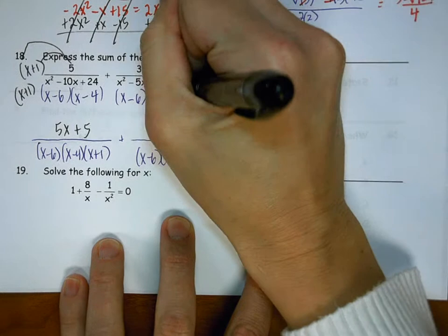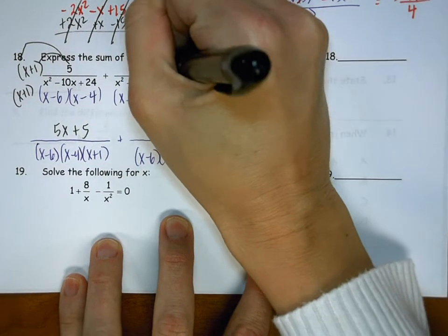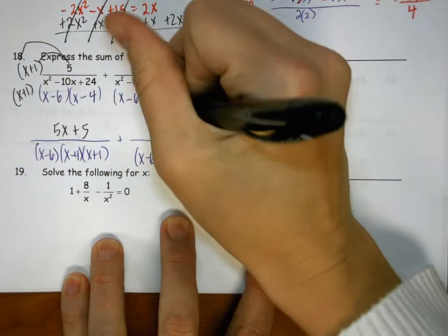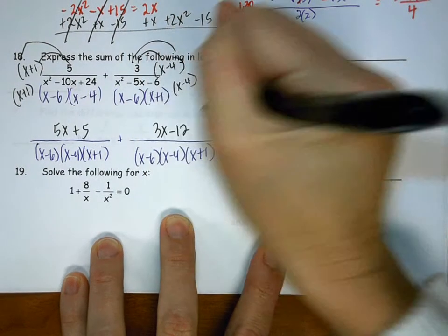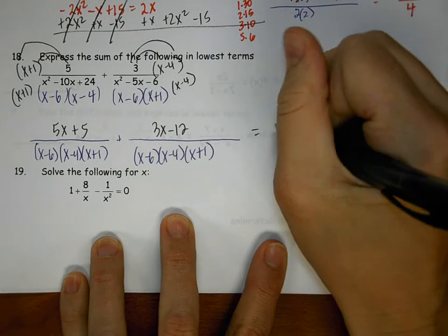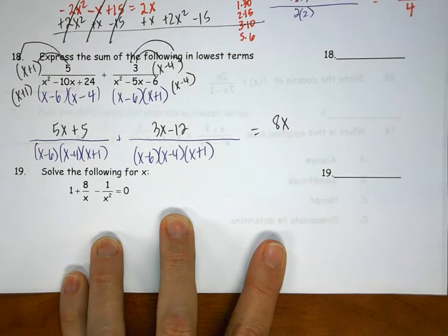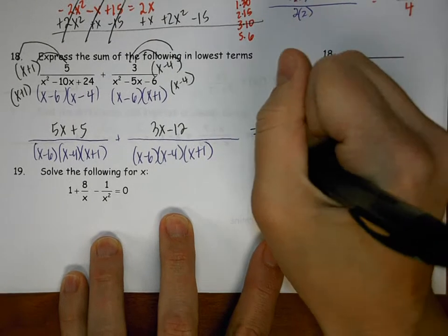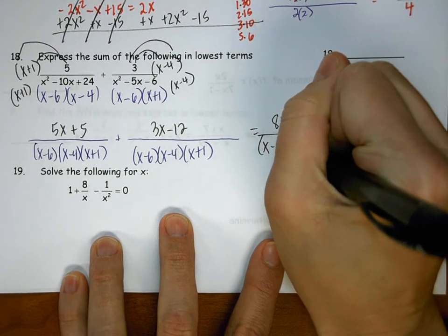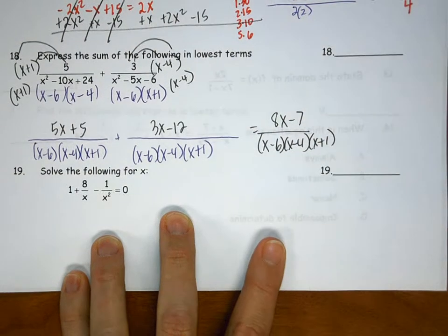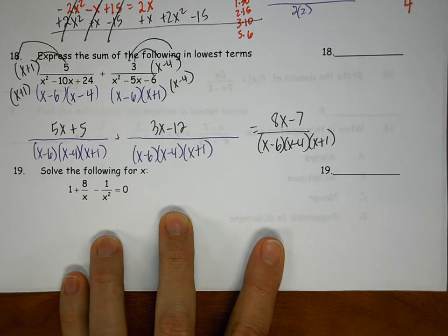So I'm multiplying by x minus 4 to the top and the bottom. And I distribute the 3 through, and I get 3x. So then we simplify. 5x and 3x is 8x, and 5 and negative 12 is negative 7 over your x minus 6, x minus 4, x plus 1. Can I factor or do anything there? So that is our answer.